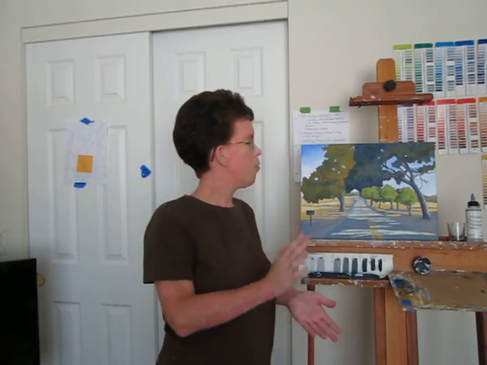So anyway, I'm done with this one. I photographed it. I'm including the photograph on the blog, and I'm going to move on to my next painting, and I'll let you know about that.